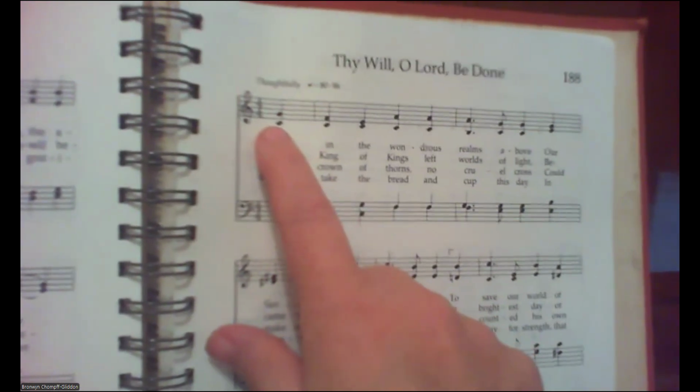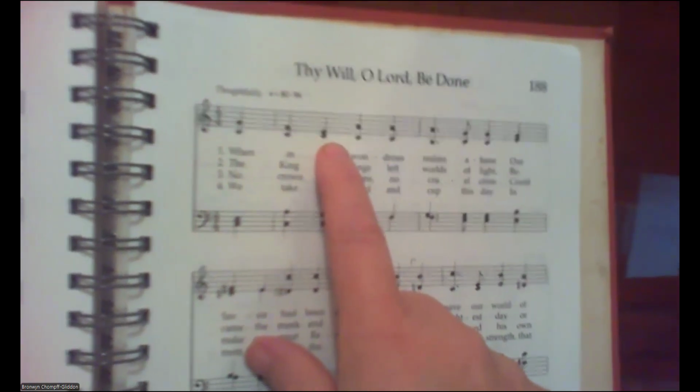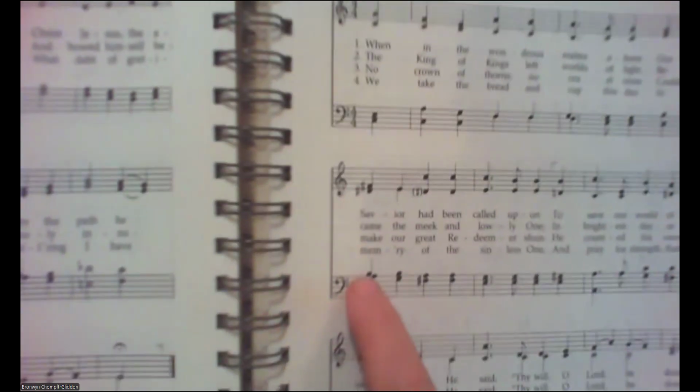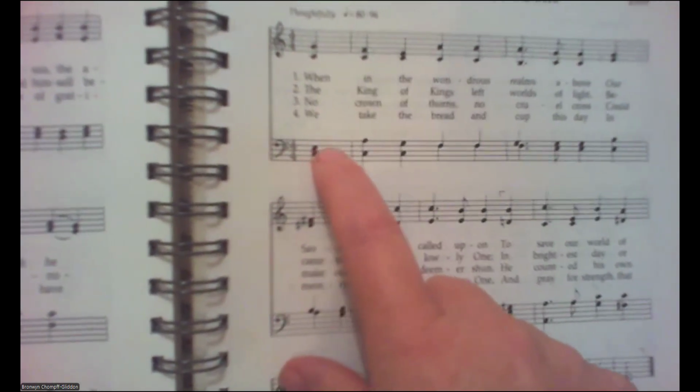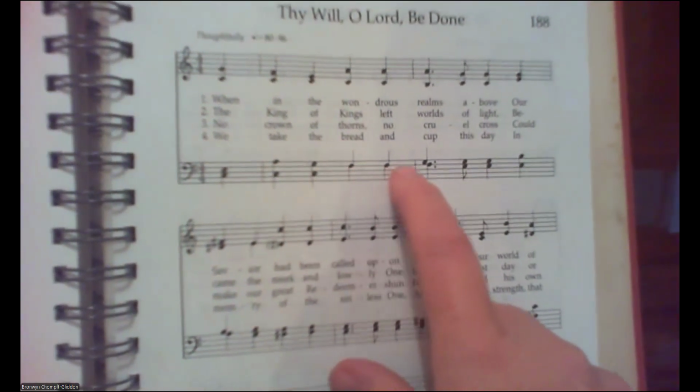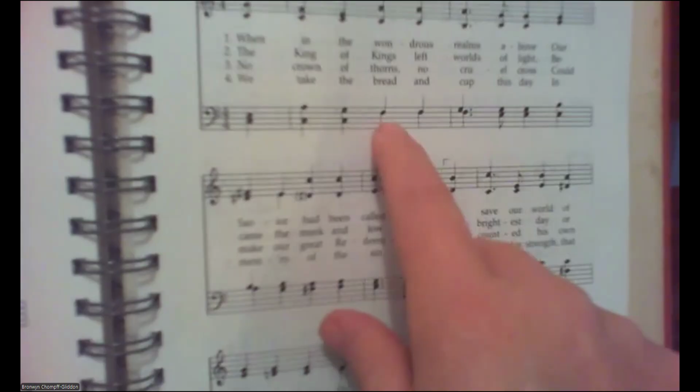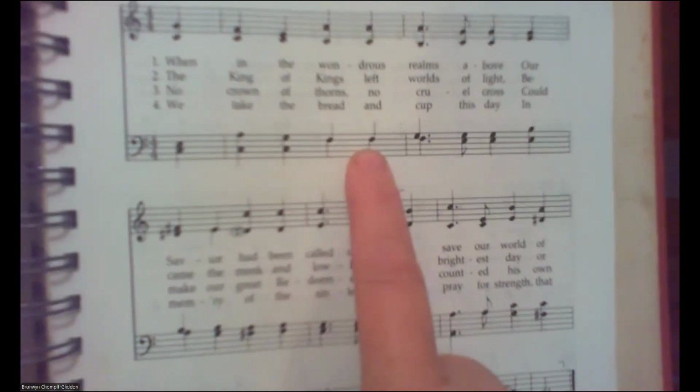If you're an alto, you're looking at the bottom note in the treble clef and only the bottom note in the treble clef. Tenors would be watching this top note, and then the bass are watching only the bottom note. When this happens and it's the same note, it just means that tenors and bass are singing the same note.